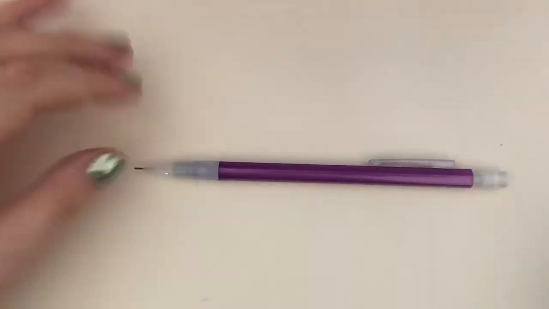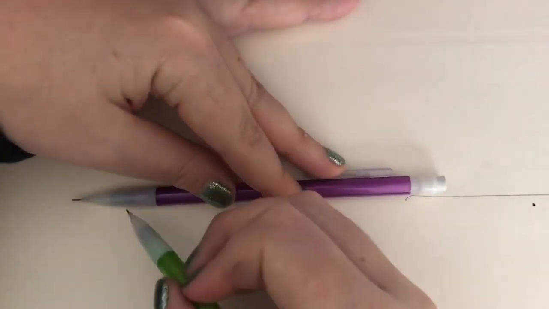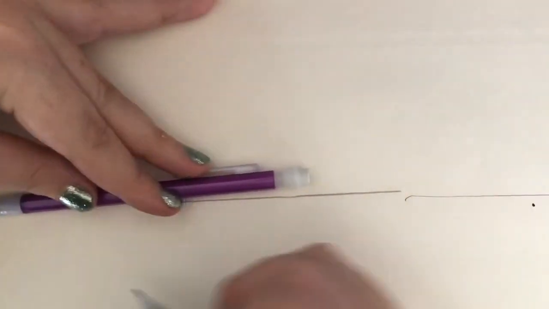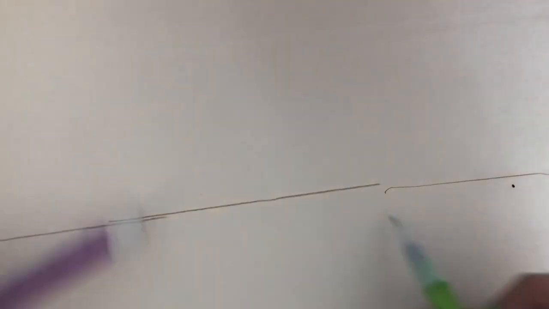The very first thing is that you're going to draw a straight line going across your paper, and this is called the horizon line. The horizon line basically just means that this is where the land meets the sky, right?